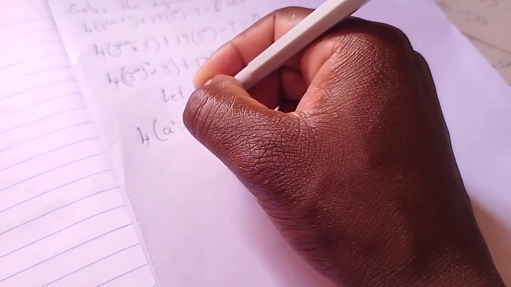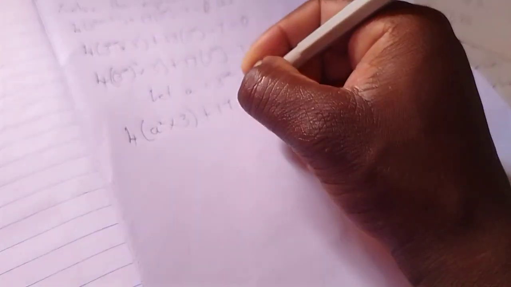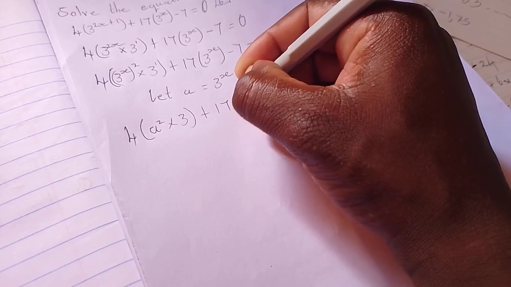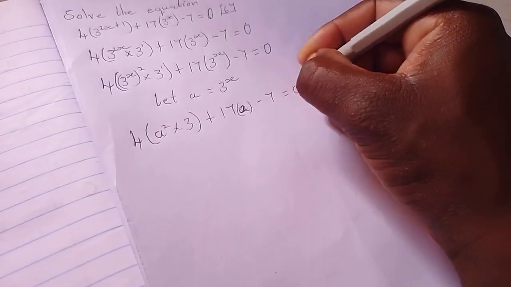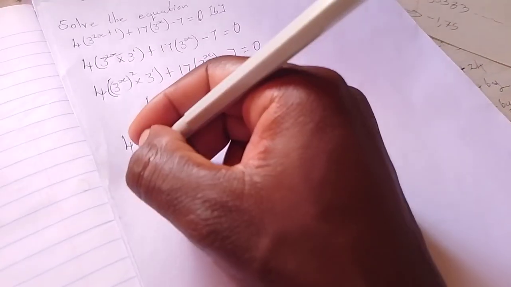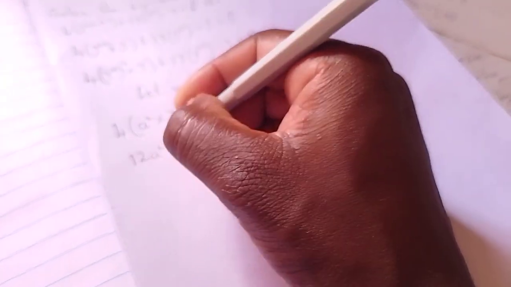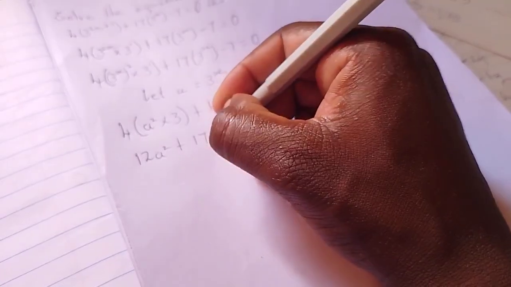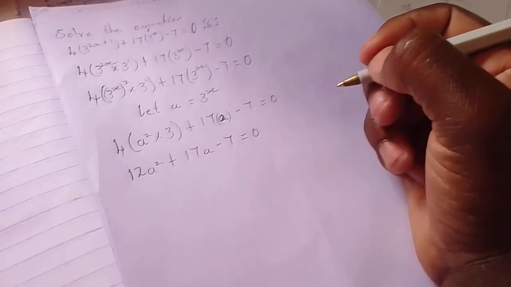It's now a squared times 3, plus 17a, minus 7 is equal to 0. Then 4 times 3, that's 12a squared plus 17a minus 7 is equal to 0.